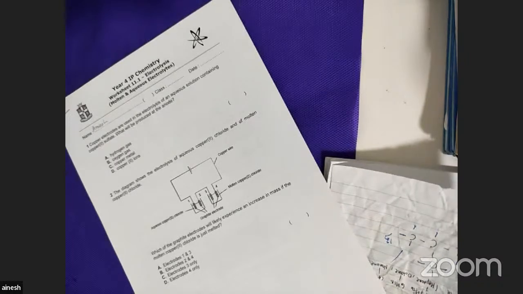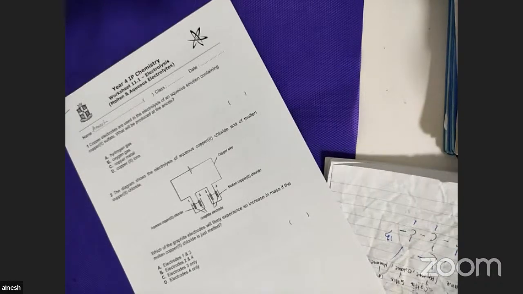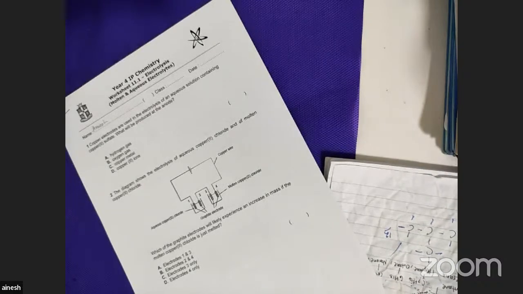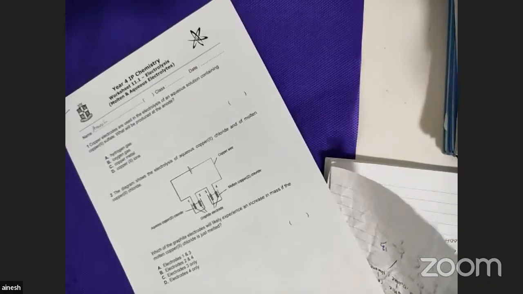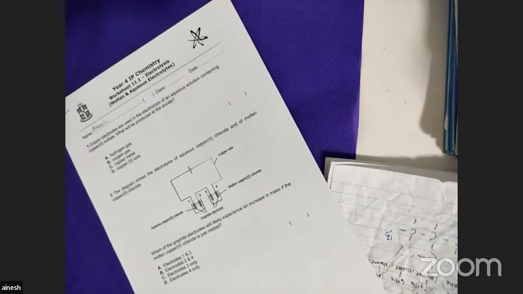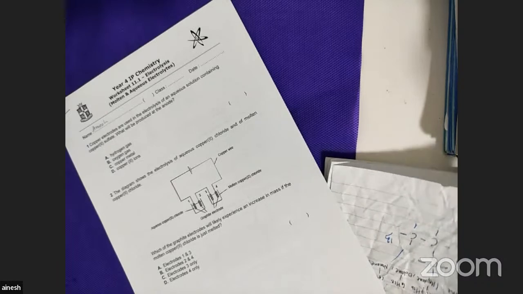Wait, what? The Jamboard that used to have the notes, all the stuff has disappeared. I'm not sure. Try again. Oh god. 9-1, right? It's all gone. There's nothing in 9-1. 9-1 used to have everything.